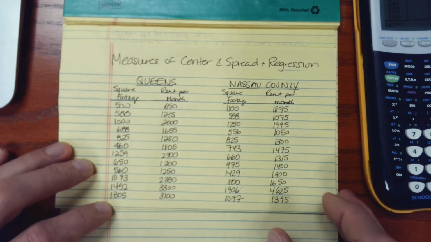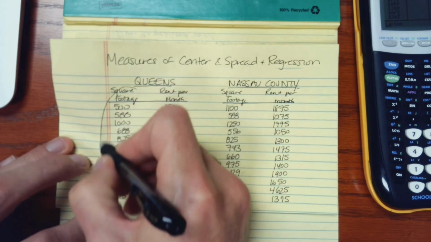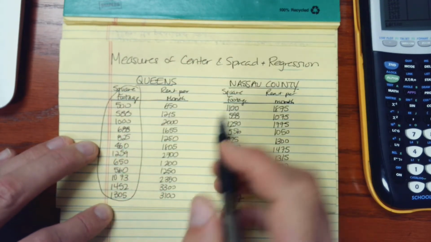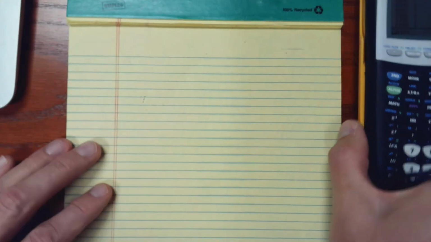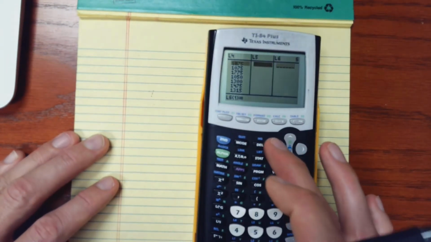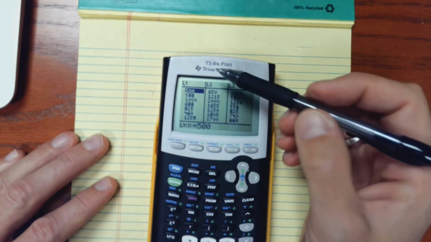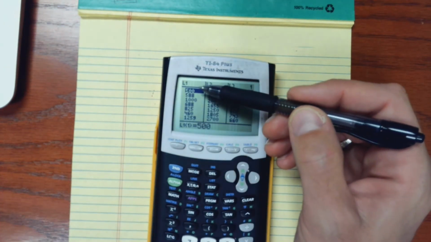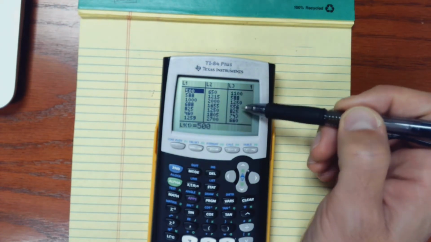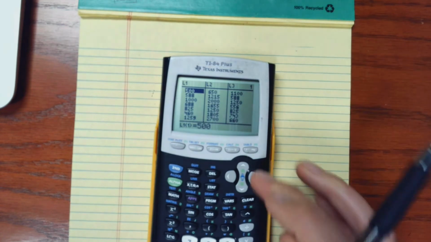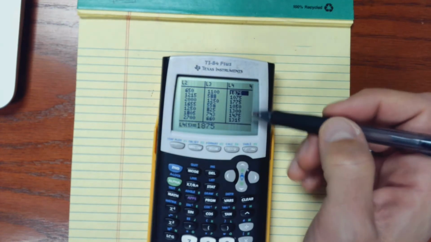So let's get started, and let's look at the square footage for the apartments that are in Queens. So I'm going to turn to my calculator to do a lot of the work here. I've started out by putting all of the data in lists. So in list 1, I have the square footage for the apartments in Queens. List 2 is the rent in Queens. In list 3, I have the square footage for the apartments in Nassau County. And then if I scroll over to list 4, those are the accompanying rents for those apartments.